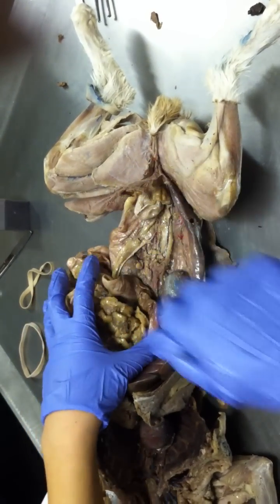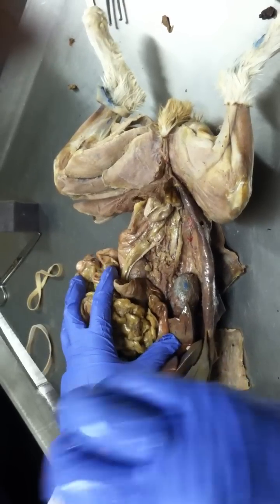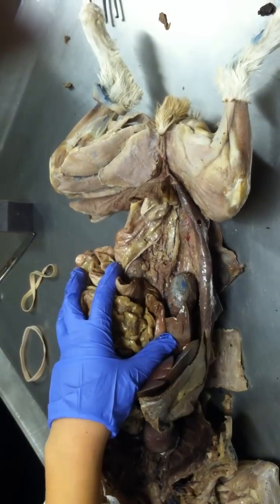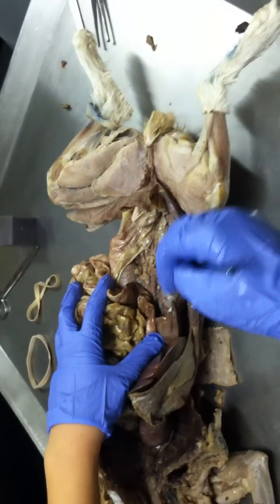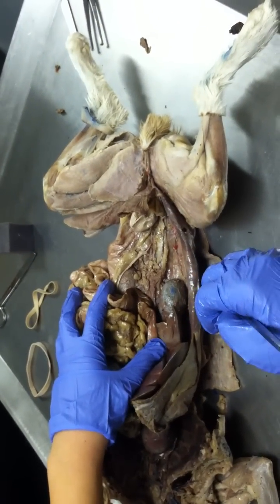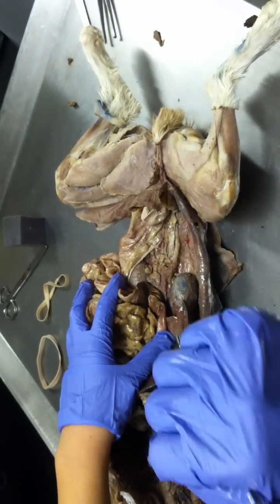Cool. What sits on top of the kidney? There's something that sits on top of the kidney. Adrenal glands. Excellent. Adrenal glands, right? And that we saw on the model. It's kind of hard to see on the cat. It's actually kind of difficult to find. So definitely you can check out the models for that.